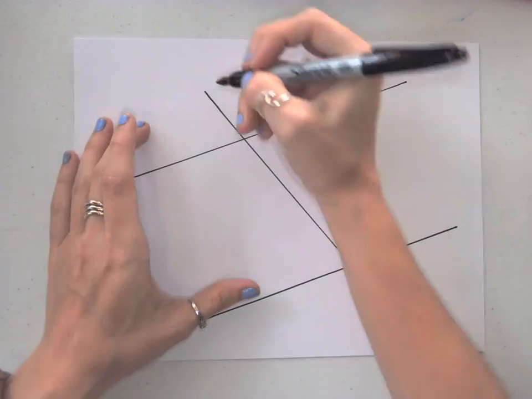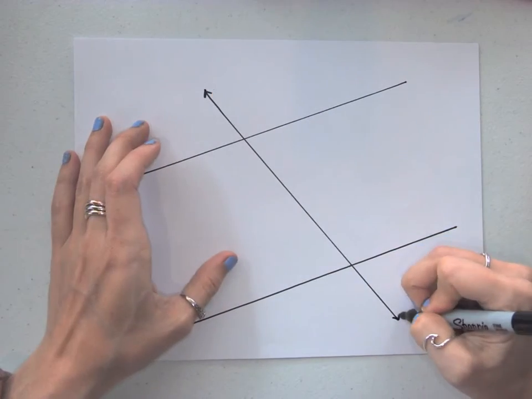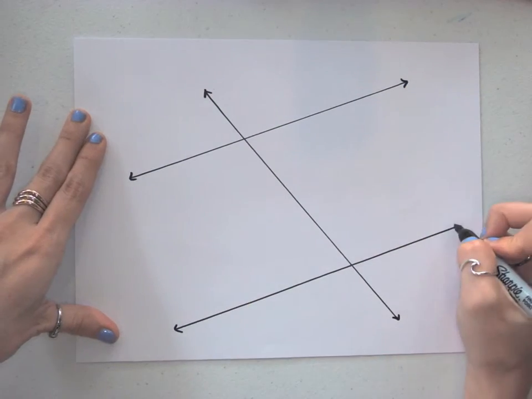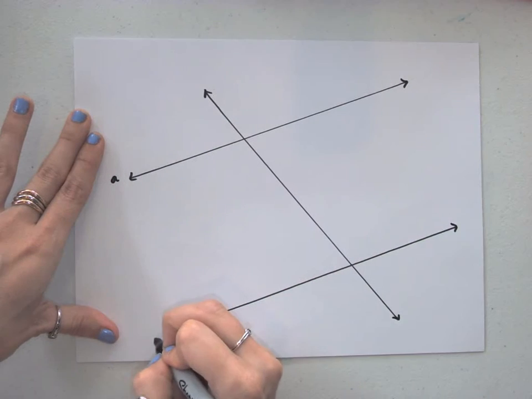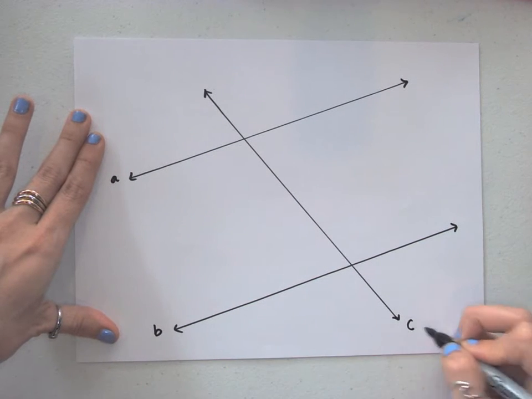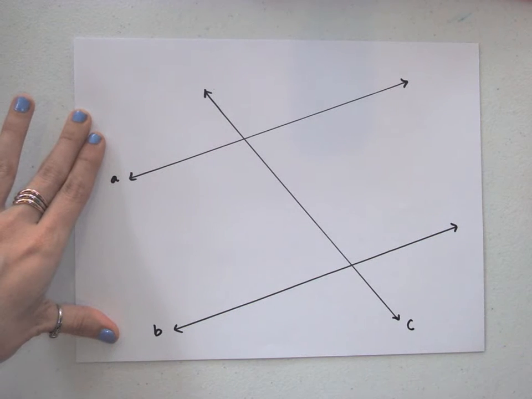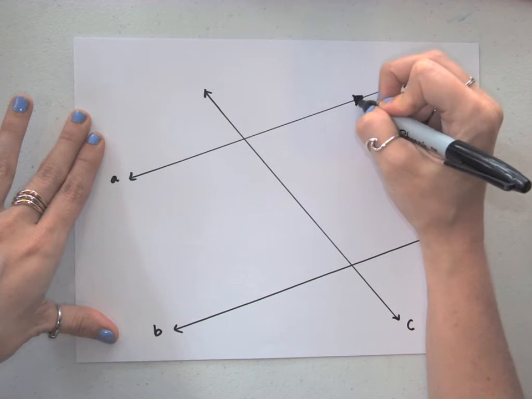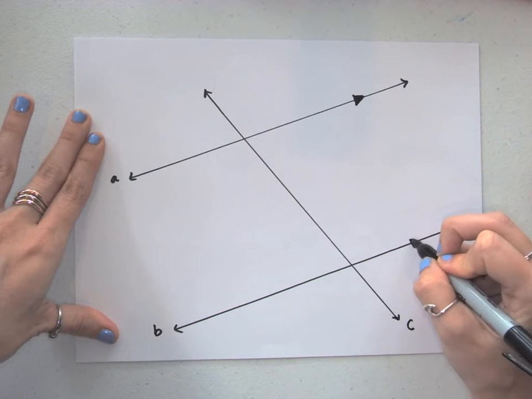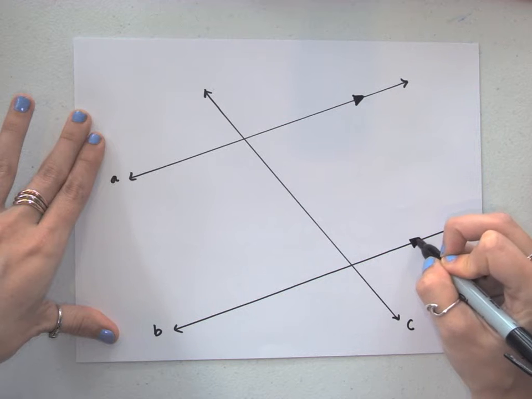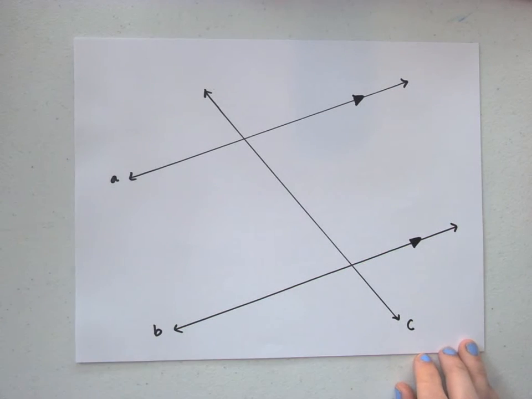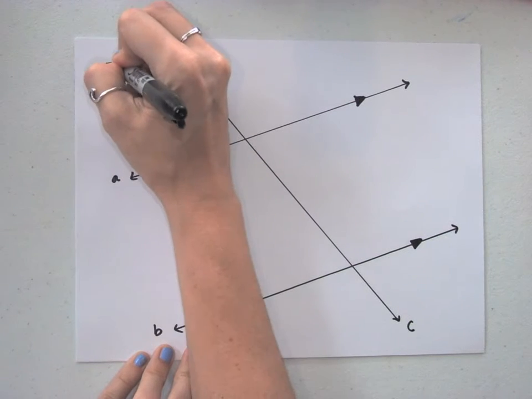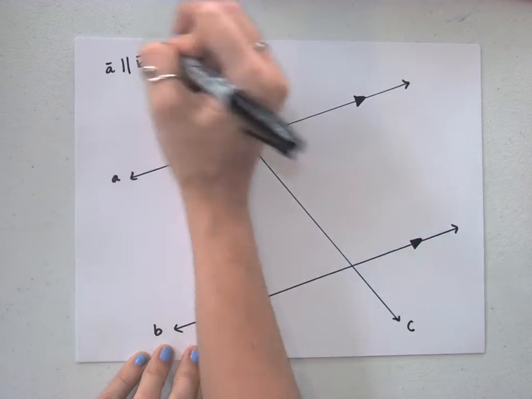Since these are lines, I'm going to put an arrow on the end of each one. Let's call this line A, this line B, and this line C. Since these are parallel, I'm also going to put a dark arrow on here. You might see this on diagrams to indicate that the lines are parallel. So what I know right now is that line A is parallel to line B.